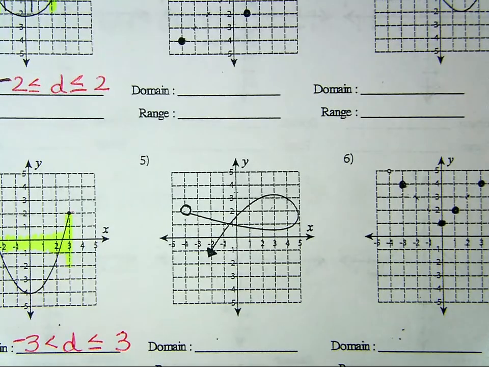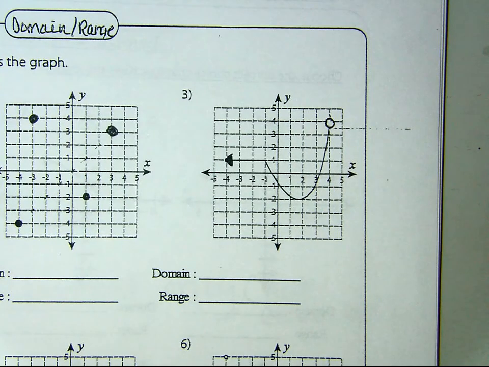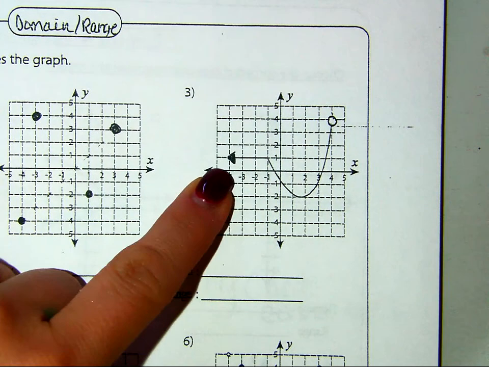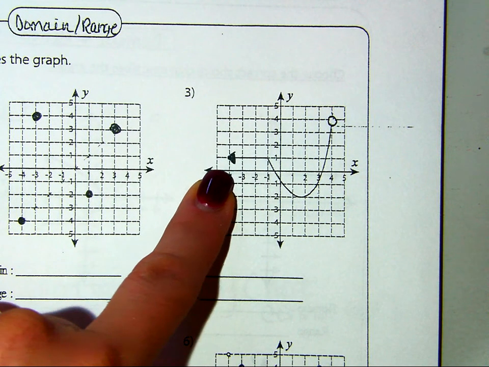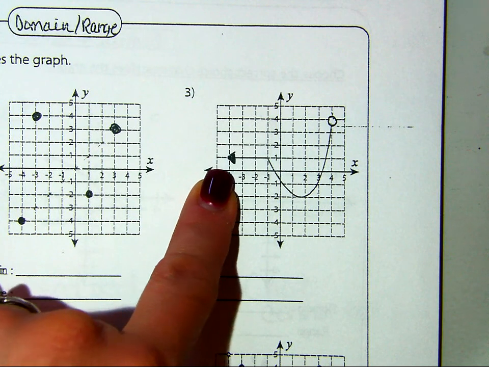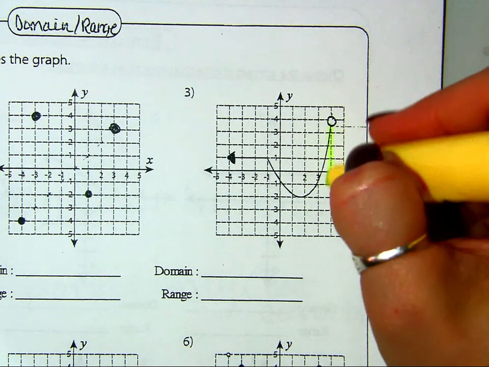So let's take a look at number 3. 1 arrow means if I go with how far to the left, how far to the right, how far to the left can this go? Forever and ever to negative infinity. So I'm not going to have a stopping point. There's not going to be any in-between business. How far to the right can it go? All the way up to, but not including 4. So watch what this is going to look like.